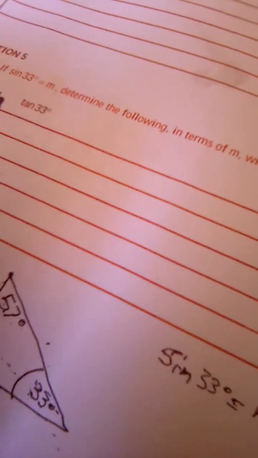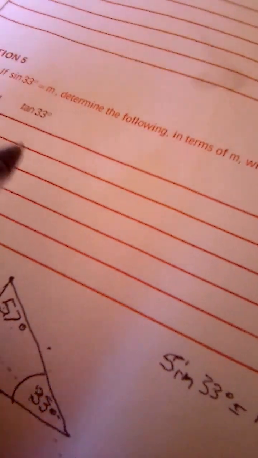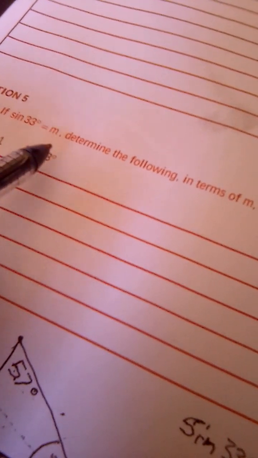Now what you're going to do, look at here. It just says sine 33 is equal to m, and below m there's nothing. Then you say, okay, there's nothing there, it means that there is 1. You cannot see it, but there is 1. Just say m over 1. Then sine, according to SOHCAHTOA, is opposite over hypotenuse.